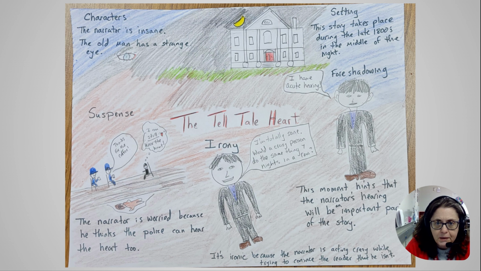It's called a one-pager. This is for The Tell-Tale Heart, and as you can see, I talk about the characters. I draw a picture of the setting. I have an example of foreshadowing. I have an example of irony. And I have an example of suspense.